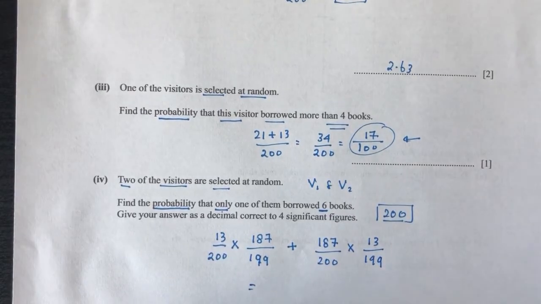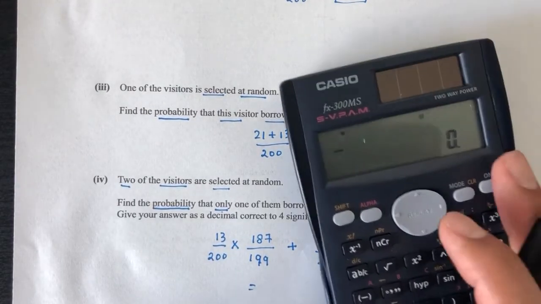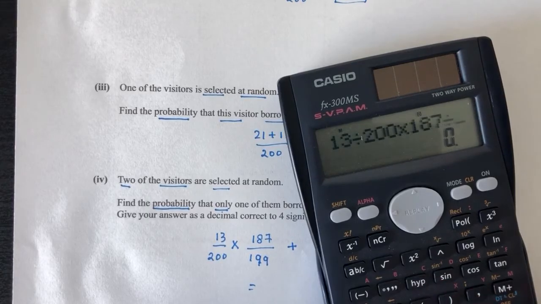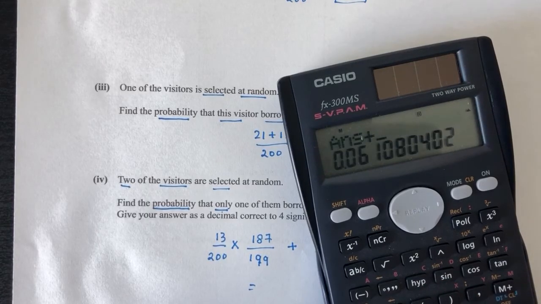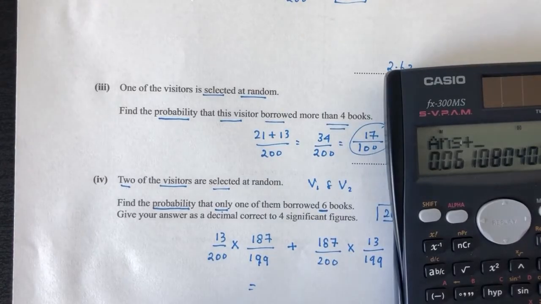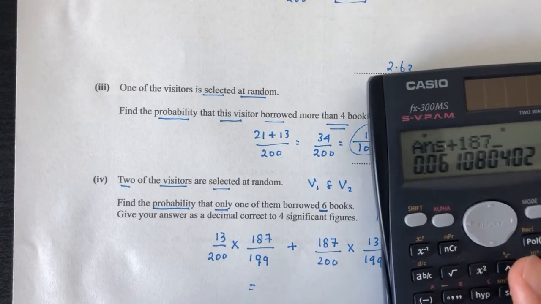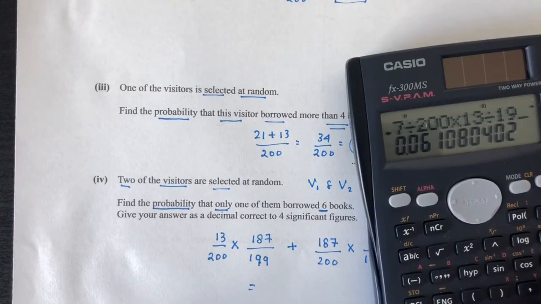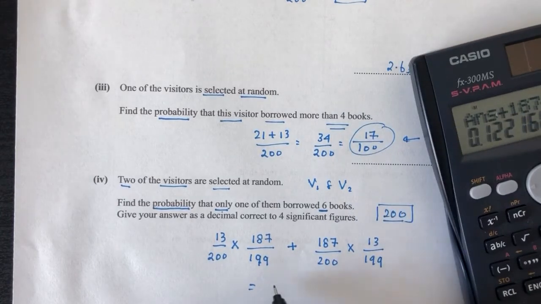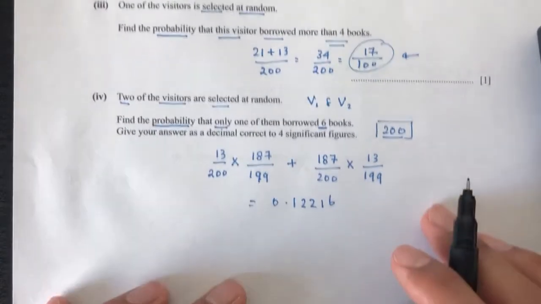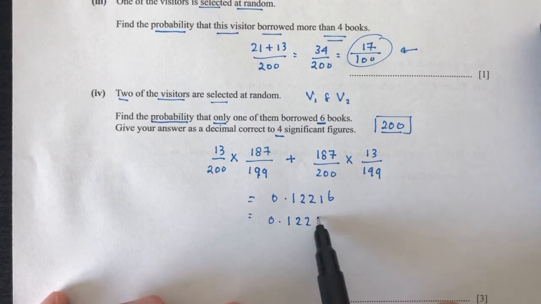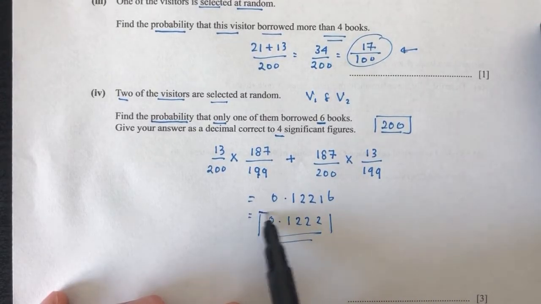So if you do that, you will have 13 divided by 200 times 187 divided by 199 plus 187 divided by 200 times 13 divided by 199. That will be 0.12216. So your answer will be correct to 4 SF. It should be 0.1222. That is your answer for part 4.